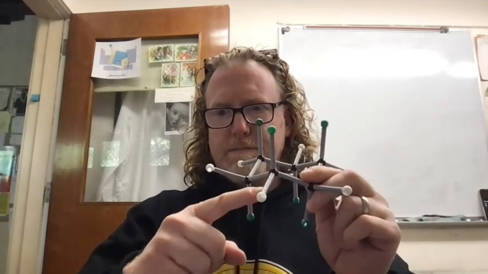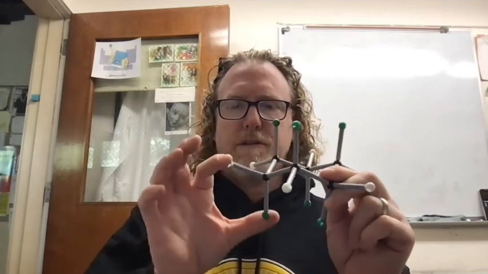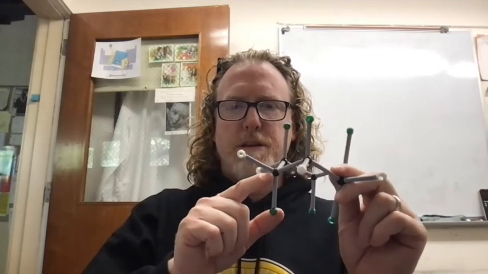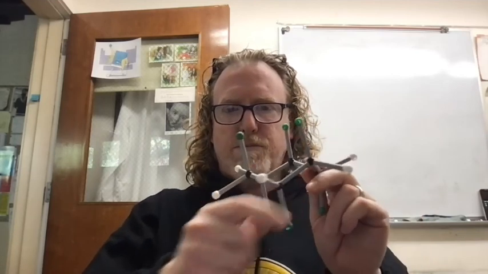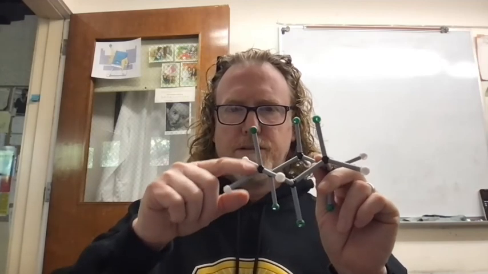Yep. If you're unsure of an equatorial, on each carbon you have one up and one down. So if my axial is obviously down, my equatorial must be up there. Or if my axial is obviously up, my equatorial must be down there.